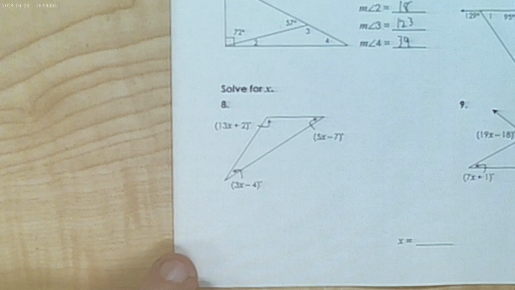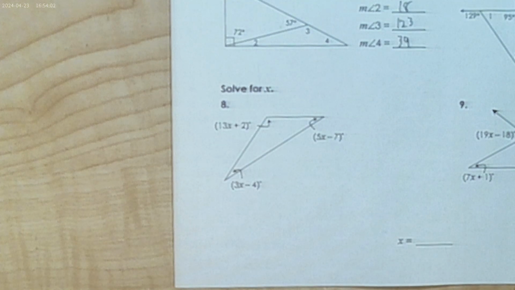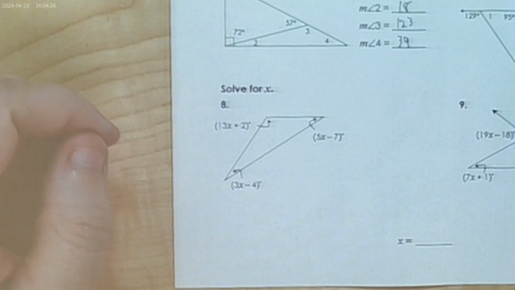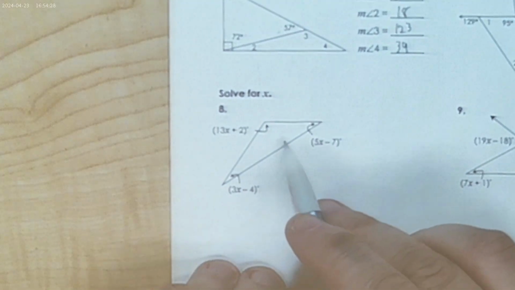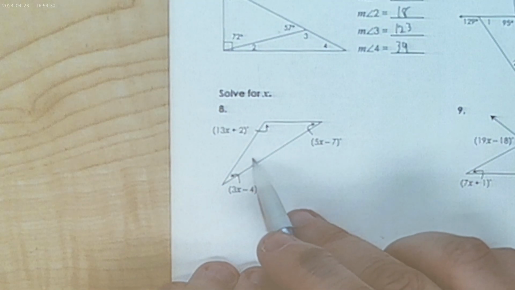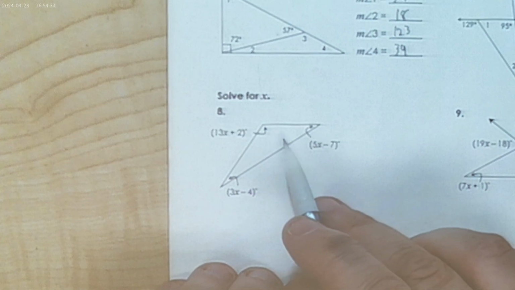All right. So for this one, we've run into a couple of these problems in the past, once or twice, possibly more than that. So again, whenever you're calculating the angle sums of a triangle, you're going to combine like terms and set them equal to 180, because if you combine the internal angles of every triangle, you're going to get 180.